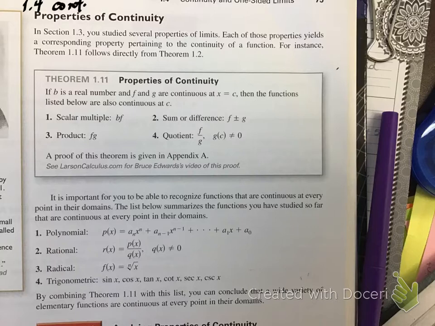So what they're going to try to tell us is if we do some things to these functions that are continuous, then they're still continuous. So the first thing is if we have this function f and it's continuous, then it doesn't matter if we multiply it by a scalar, it's still going to be continuous. So if you have this x squared plus 8, continuous, and if you take it and you multiply it through by a 3, it's still continuous. That's all step 1 says.